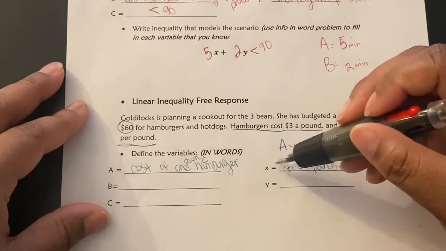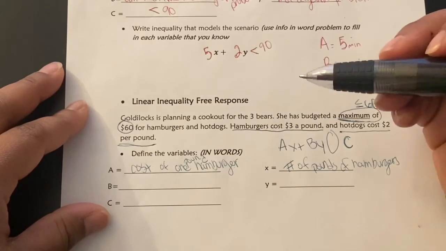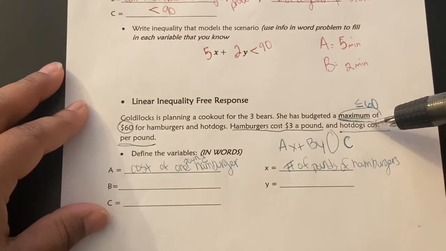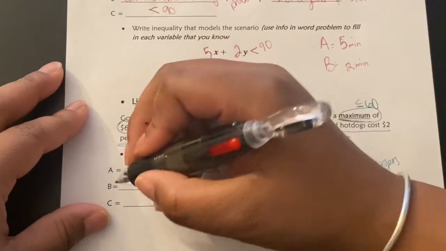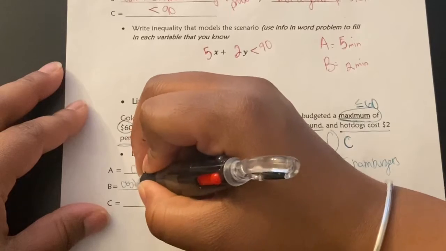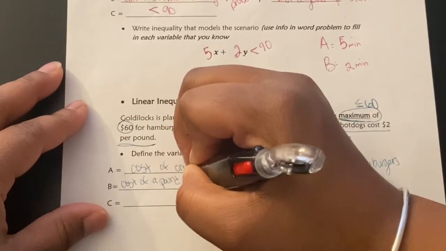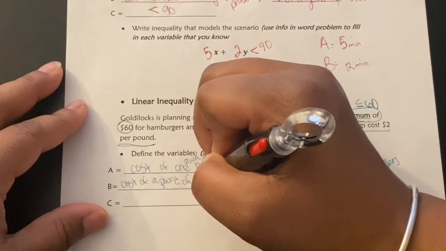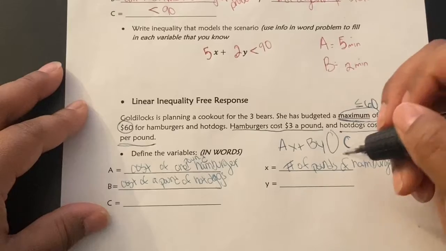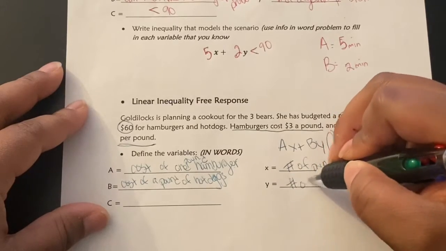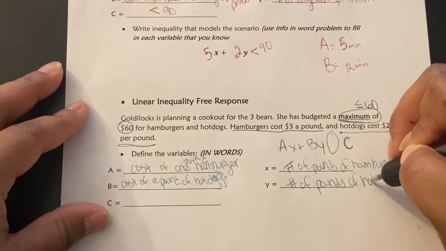Again, we don't know what X is. We do know that the cost is $3. So B must be the cost of a pound of hot dogs. Therefore, Y must be the number of pounds of hot dogs.